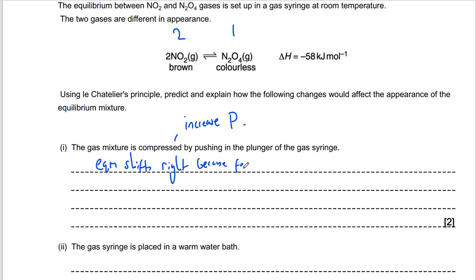There's nothing wrong with explaining yourself as you go along. Then you have to state how the appearance changes. Well, if it goes to the right hand side, it's going more colorless. So color change from brown to, I wouldn't say it's going to go completely colorless because this is a sliding scale.